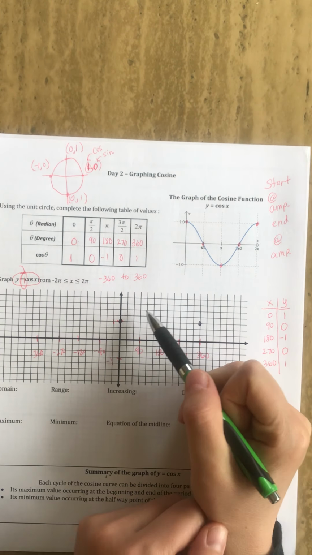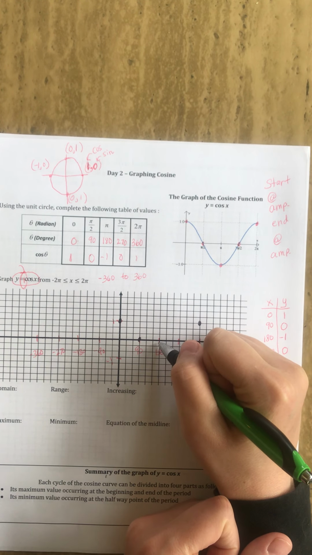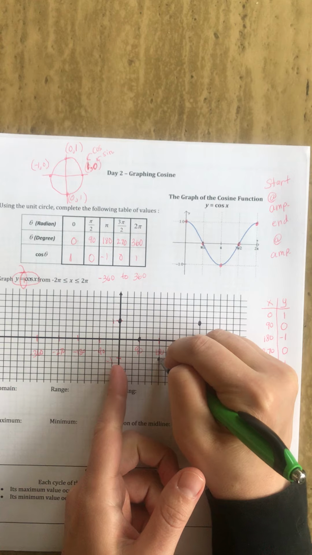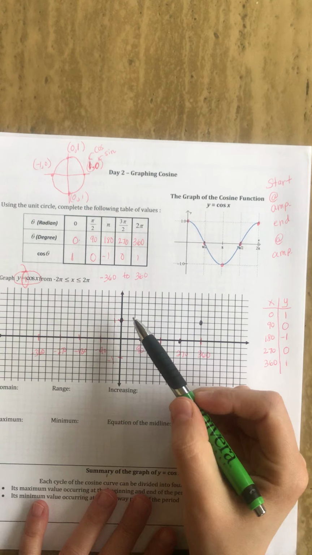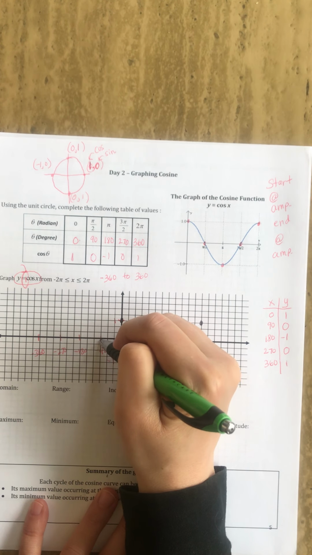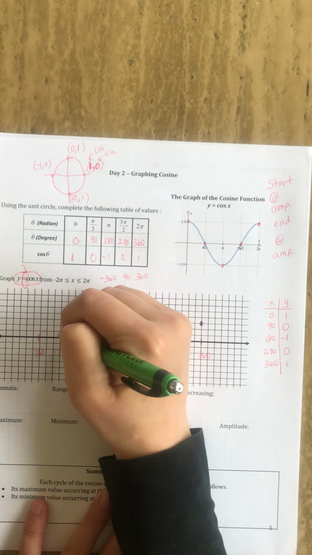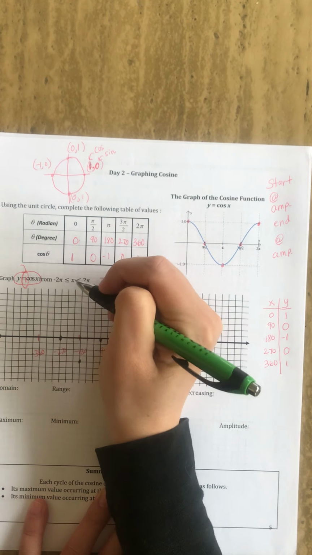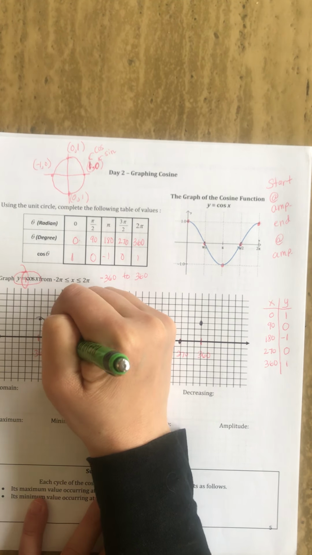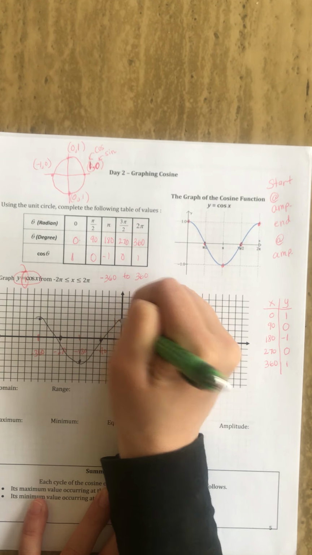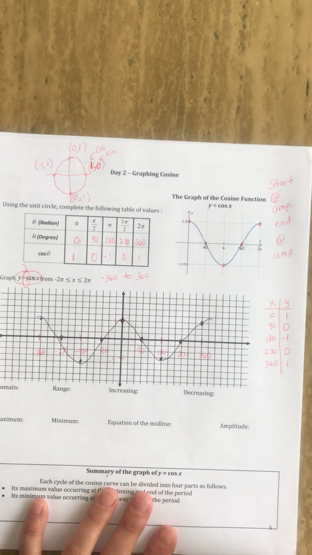At 90, y equals cosine x would be at 0. At 180, back to negative 1, and then to 0. Okay, then we go down to 0, negative 1, back to 0, to 1. Here, you're going to start at the amplitude. This is one cycle, end at the amplitude, start at the amplitude, end at the amplitude.